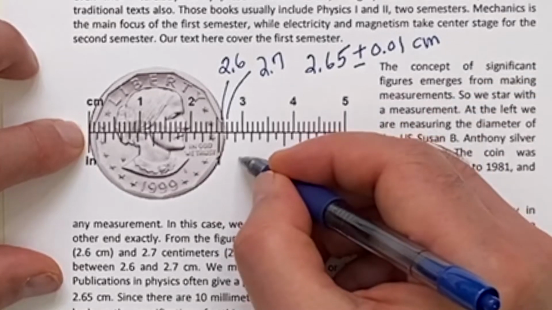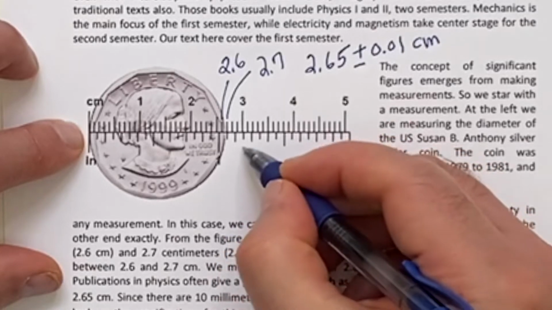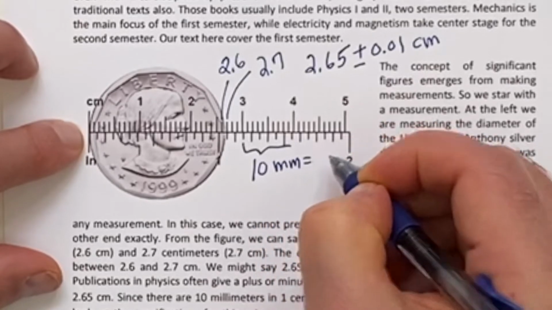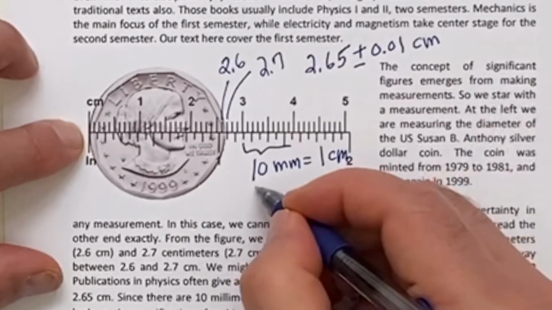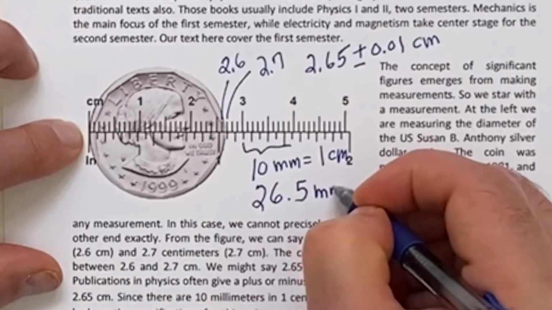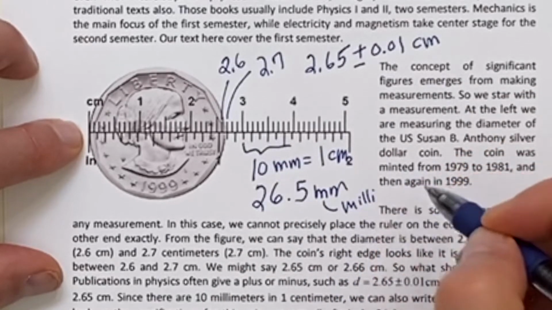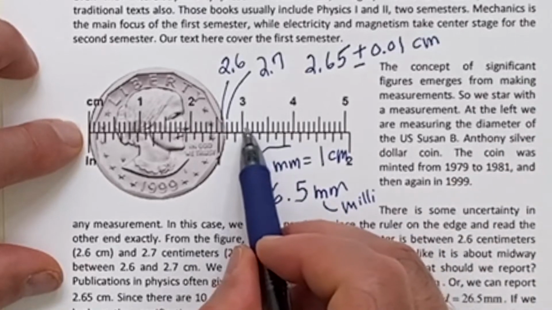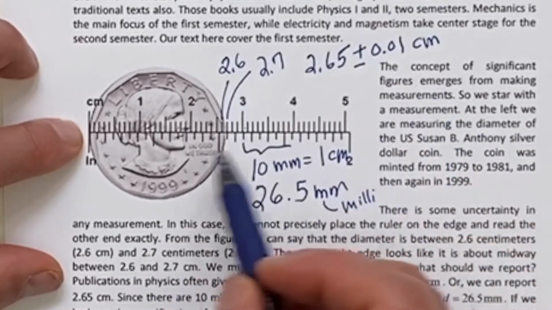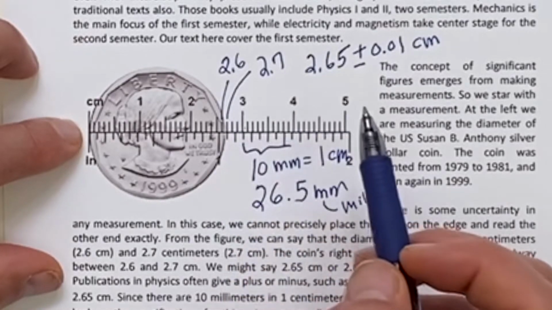Here, by the way, these little ones in here from 3 to 4, see those little notches? They're your millimeters. So 10 millimeters equals 1 centimeter. So we have here 26.5 millimeters. So milli stands for 1,000th of a meter. So you would need 1,000 of these little ones to have a meter. A meter's about a yard. And centimeter is like 100th. So this would be 100th of a meter. So you would need 100 of those to have the meter.